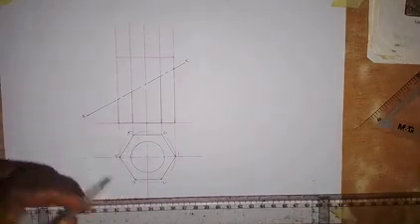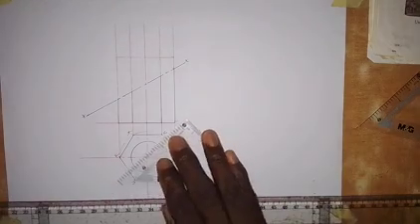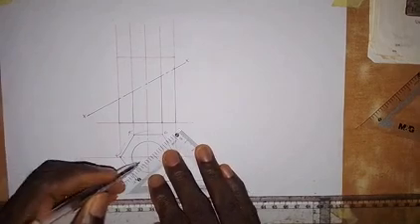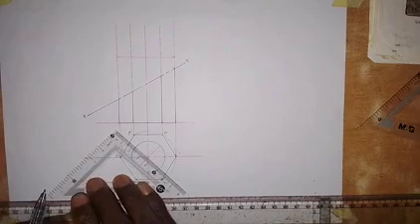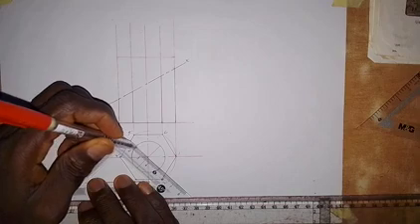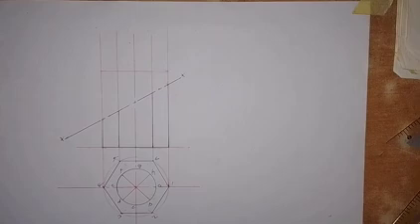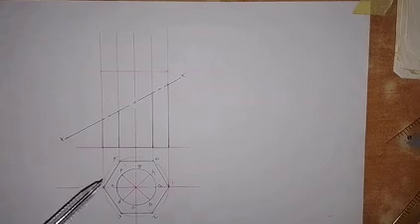Okay, and then the next thing that we are going to have here is that this circle, I'm going to divide it into 8 equal parts. So we already have it divided into 4 equal parts. So I'll just use my 45 degree set square to draw a line, from here to here, and also from here to here. So we have divided it into 8 equal parts as we have here. I've labeled the points on the circle in letter form. This is A, B, C, D, E, F, G, H.